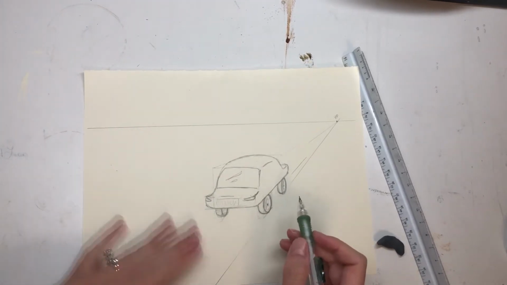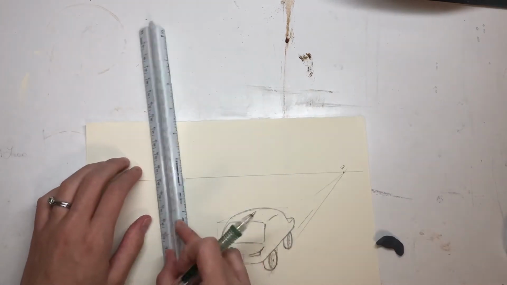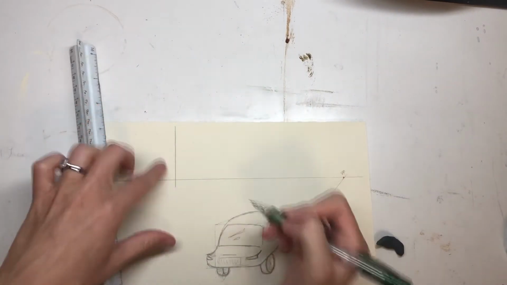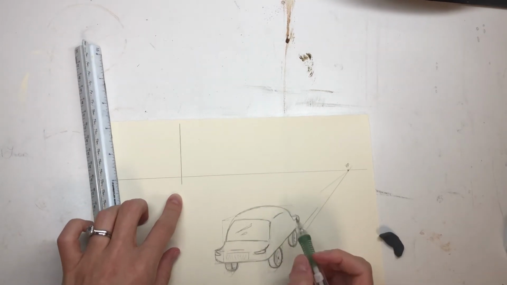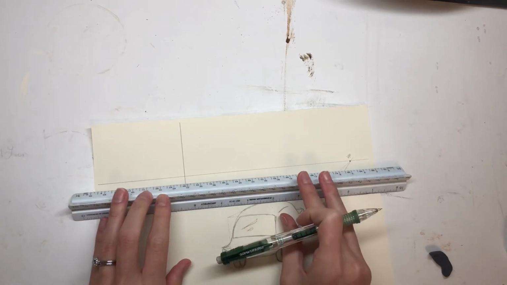I know that some students might want to do a chandelier. So there was an example even of a chandelier. So let's say you were going to put in a light fixture coming down. We'll still use this vanishing point. And let's say we wanted to have a chandelier.